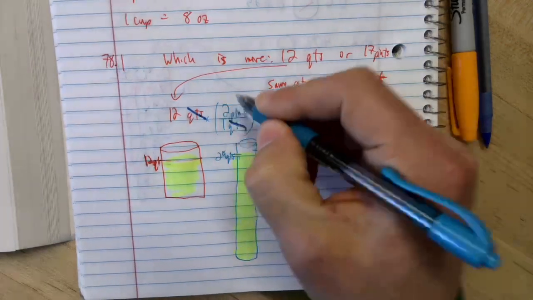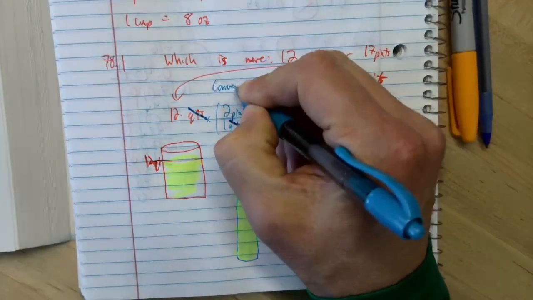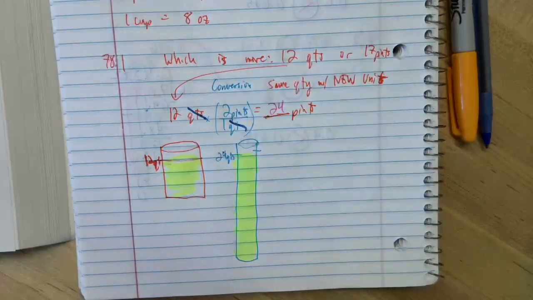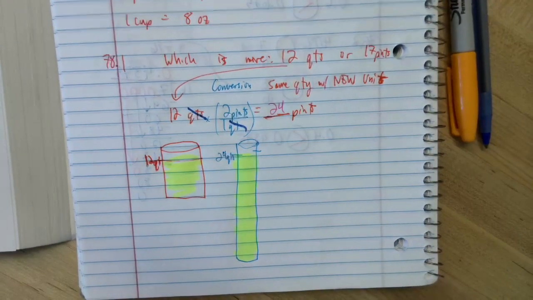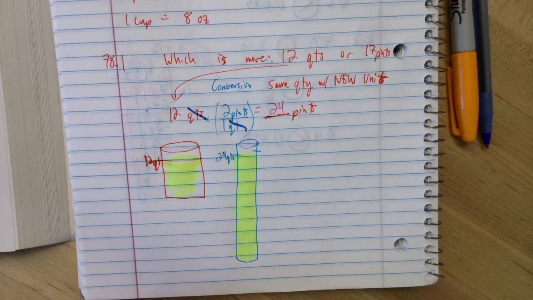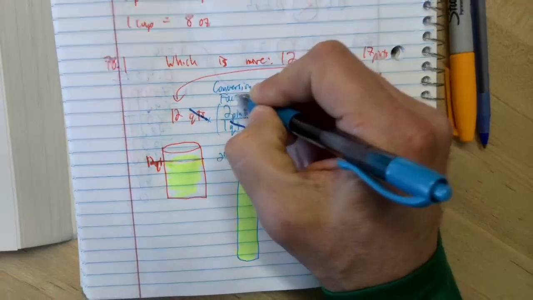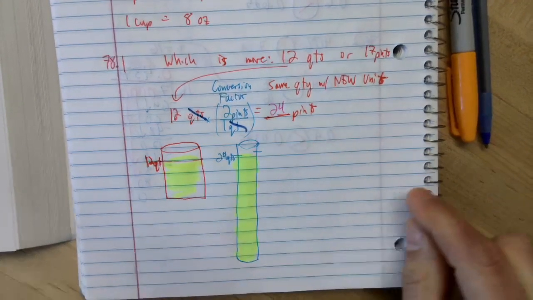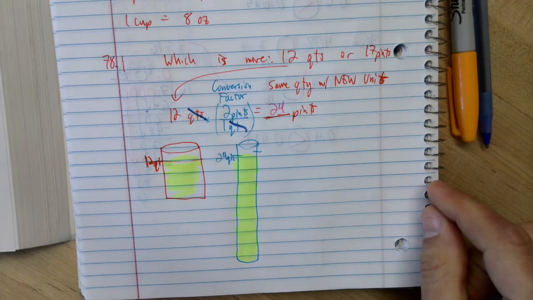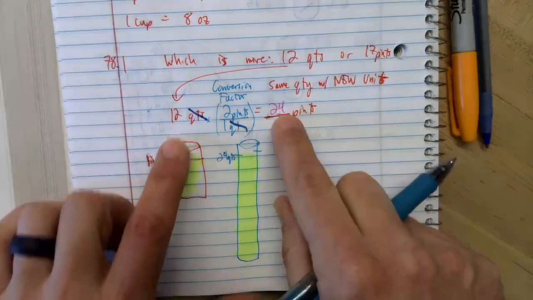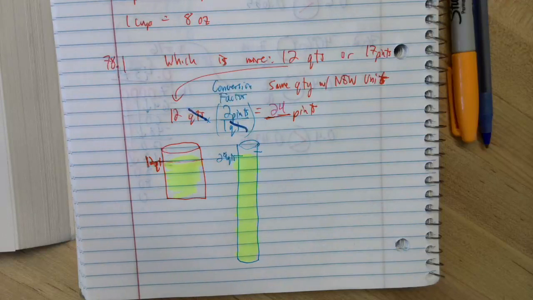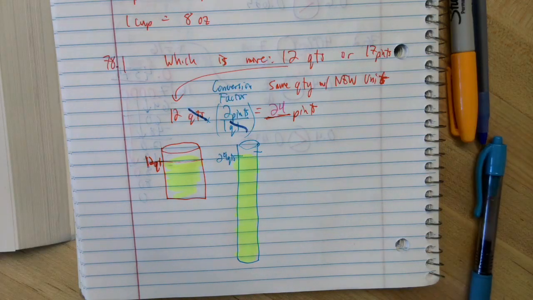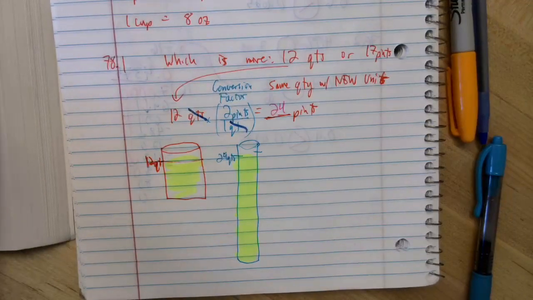So this is called a conversion factor. Where do we get conversion factors from? Tables of equivalency. Fancy words for what does that equal. So a conversion factor is something we multiply by to change from one unit to the next. Did it change the amount of liquid? No. 12 quarts is equal to 24 pints. So they're equal, it's just a different type of unit. All right. Lesson 78, piece of cake, right?